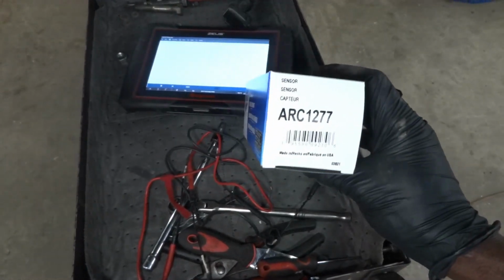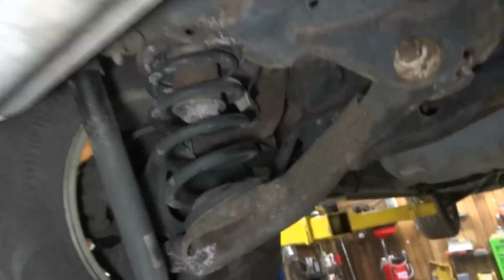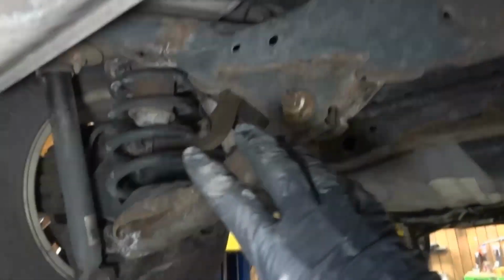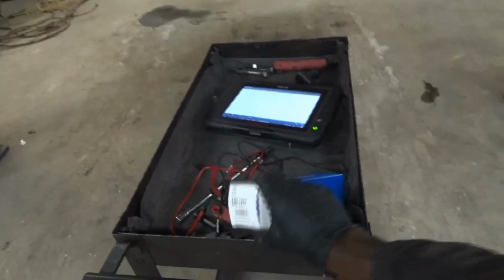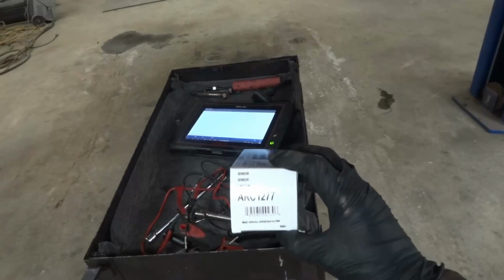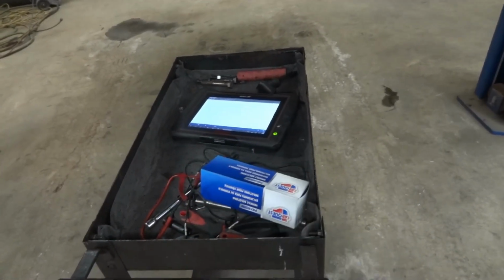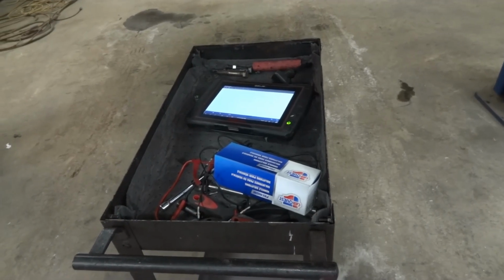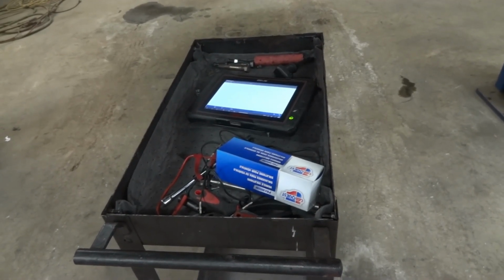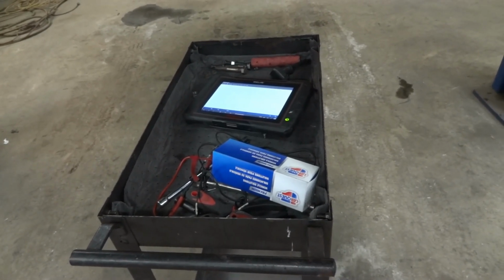So this is the part number. Now I'm going to remove the old one. We already got it removed, so I'm gonna get it out. It's already disconnected. I'm gonna get it out and then I will install the new one. After I install the new one, this is pretty straightforward to install. So I'm gonna install the new sensor and then I'll bring you guys back up so we can verify our repair.